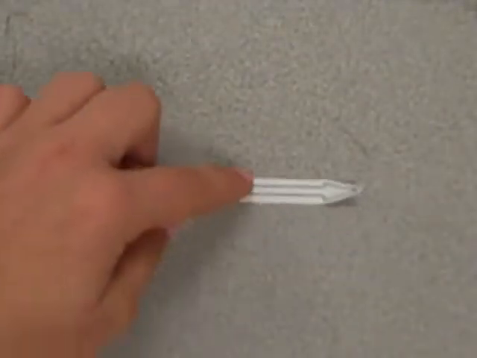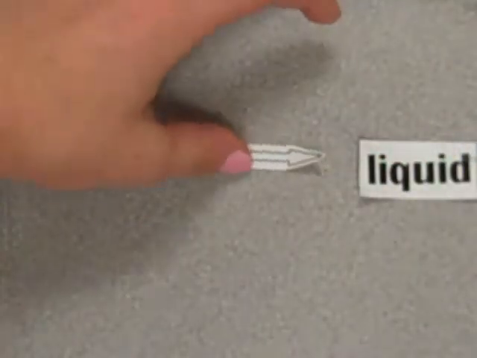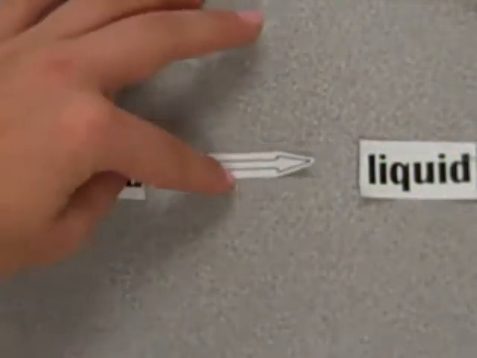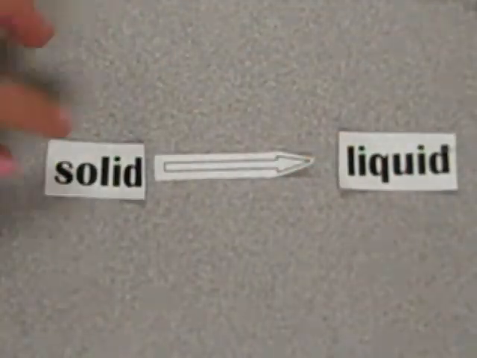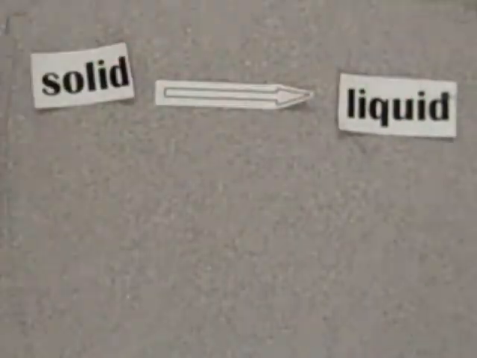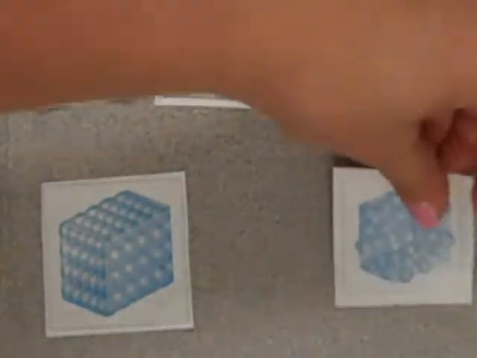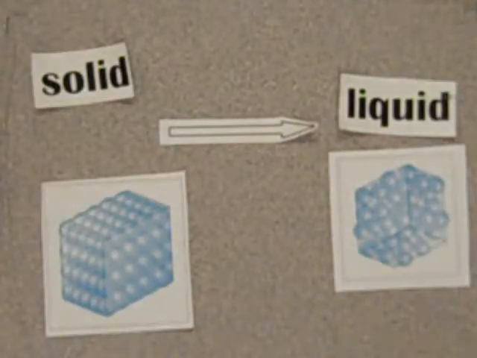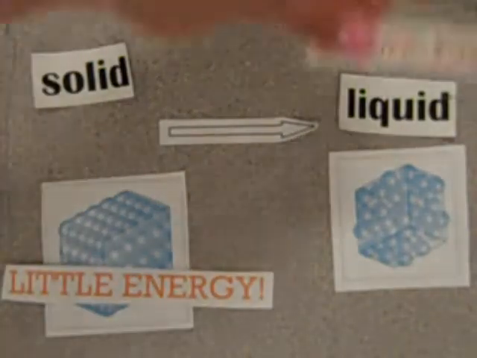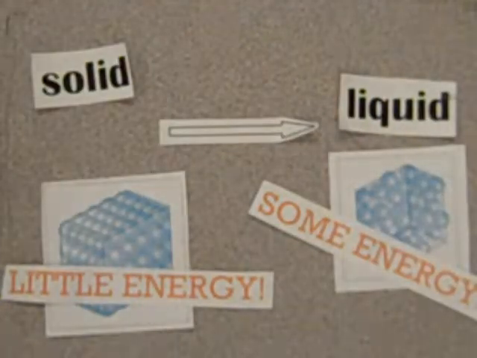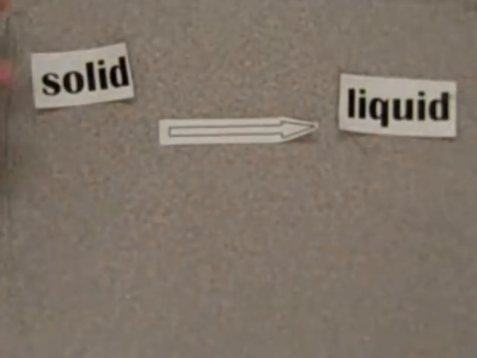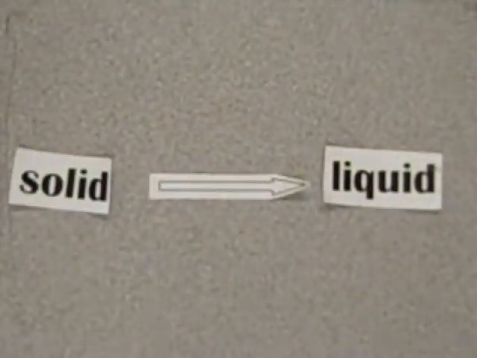Now, there are very specific terms that describe the energy needed to change from solid to liquid to gas. As the temperature of a solid increases, the units of the solid become less condensed and more freely moving. There is more energy in the molecules, and the substance enters the liquid phase. The energy needed to successfully change from solid to liquid is called the heat of fusion.